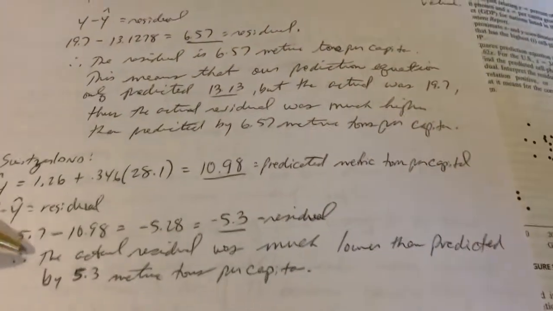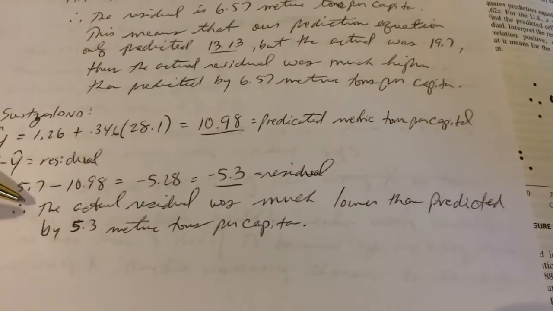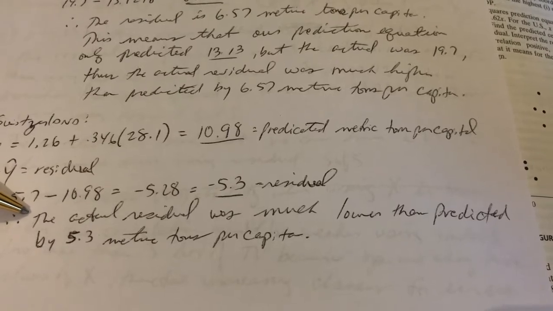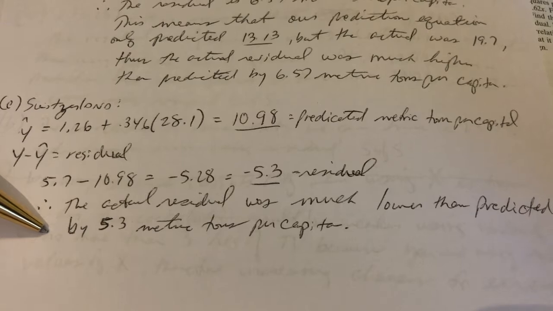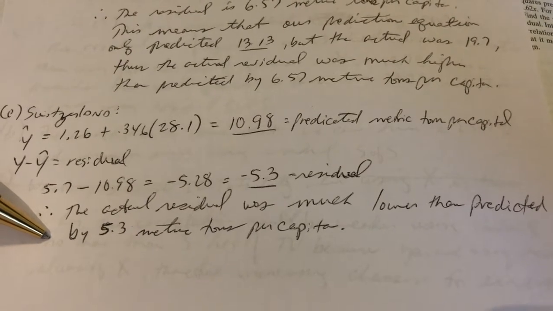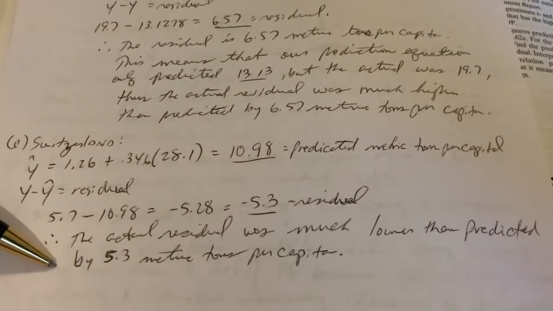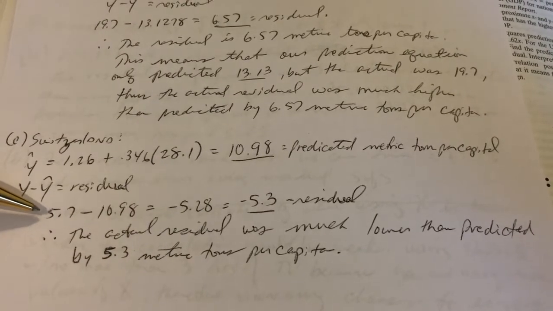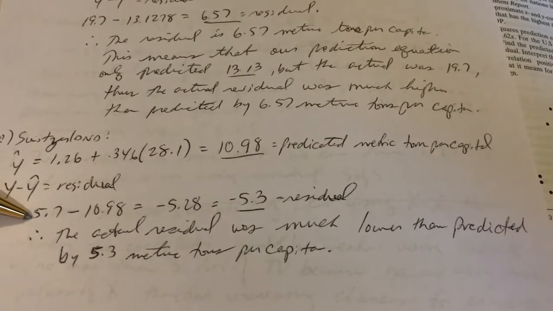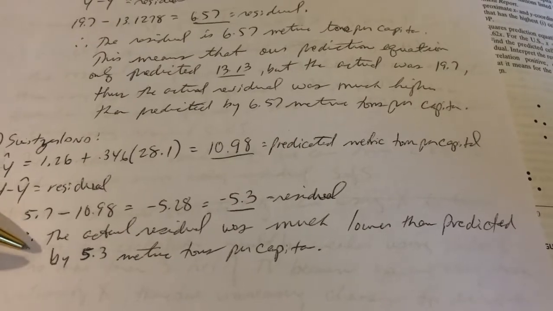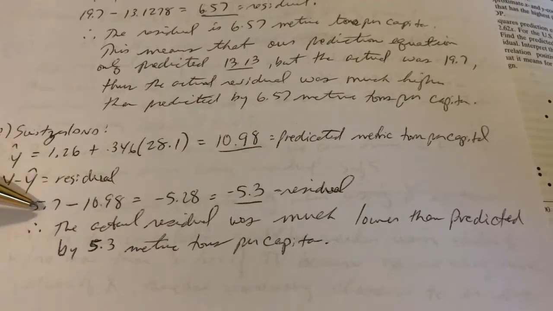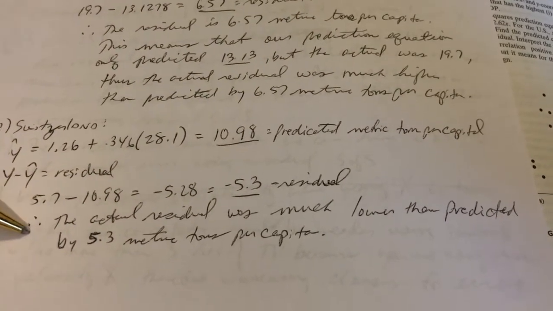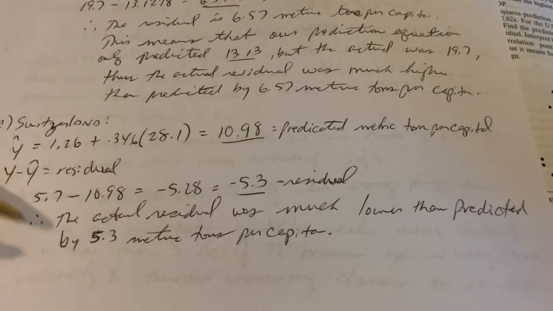So the actual was much lower than predicted by 5.3 metric tons. See, 5.7 is much lower than 11. And so the actual was much lower than the predicted, and it was off by 5.3. Okay? That's your residual.